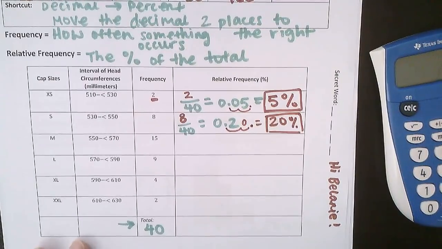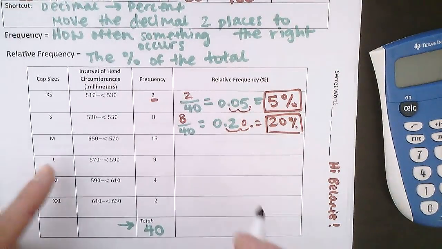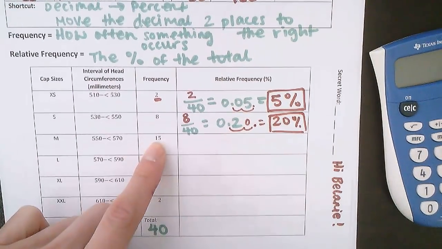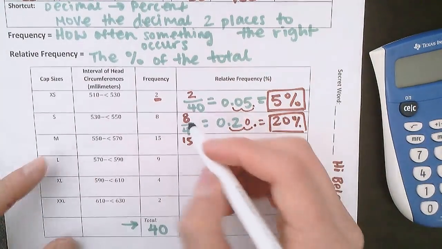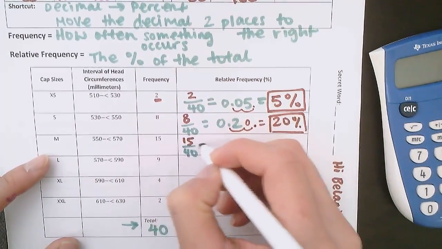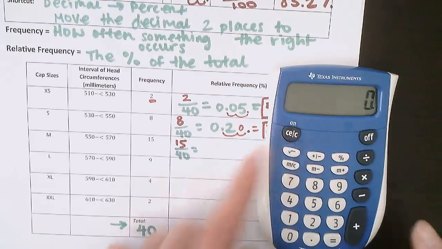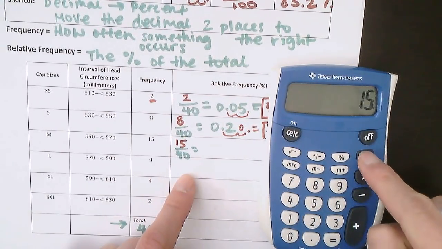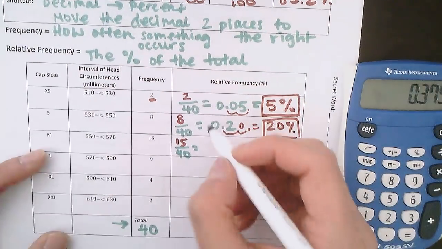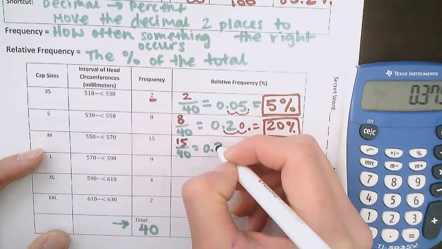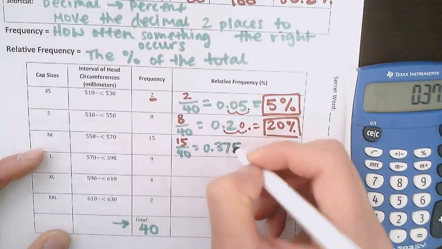I'll do one more together before I have you do the rest on your own. Medium, it was 15 people. So 15 out of 40 total. I can do the calculator. 15 divided by 40 equals 0.375.